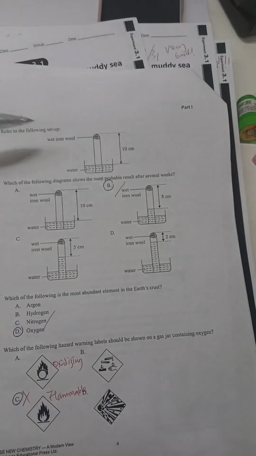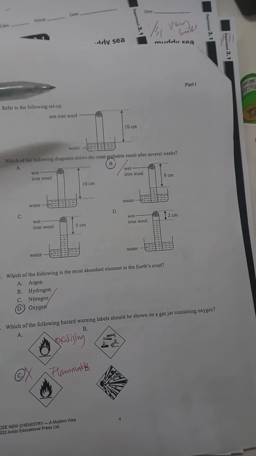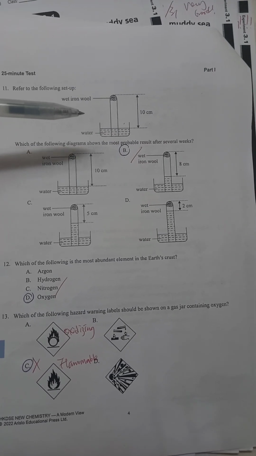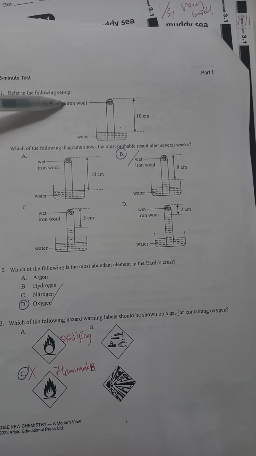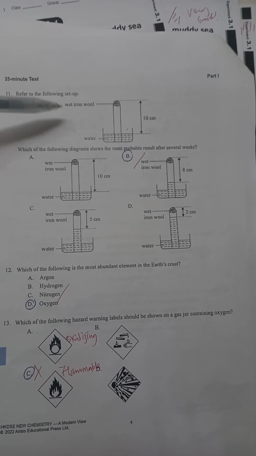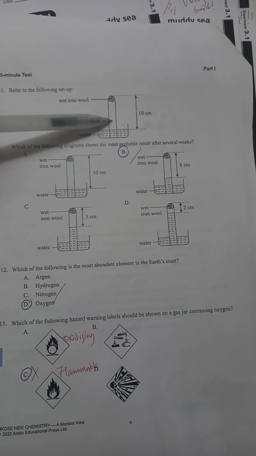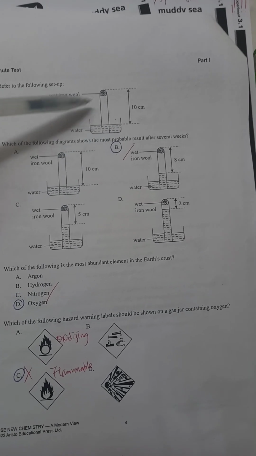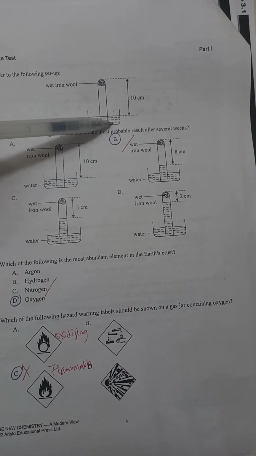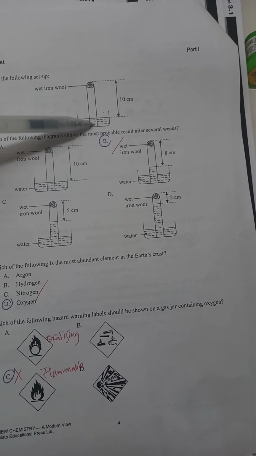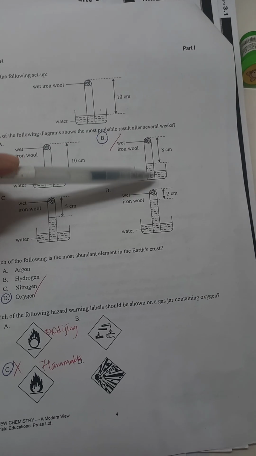This one, okay, some of the students get this incorrect. So this is tricky, about some physics theory. Okay, the iron will undergo rusting and consume some of the oxygen. So the air pressure inside drops, but outside there is atmospheric pressure, so it will press against the water level, and that's why the water level goes up inside the tube.